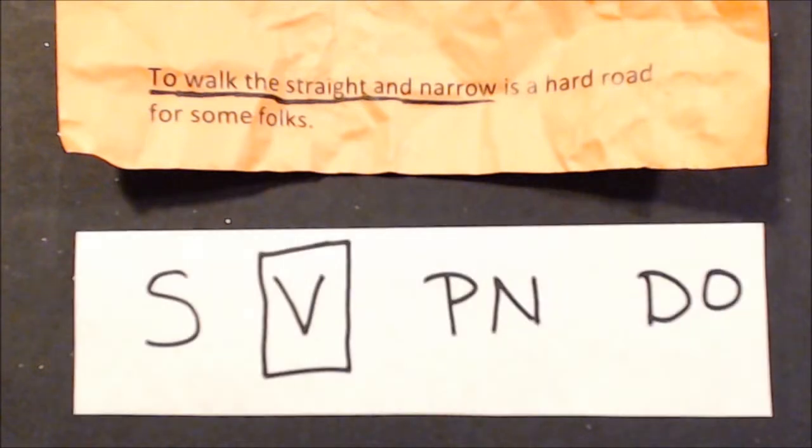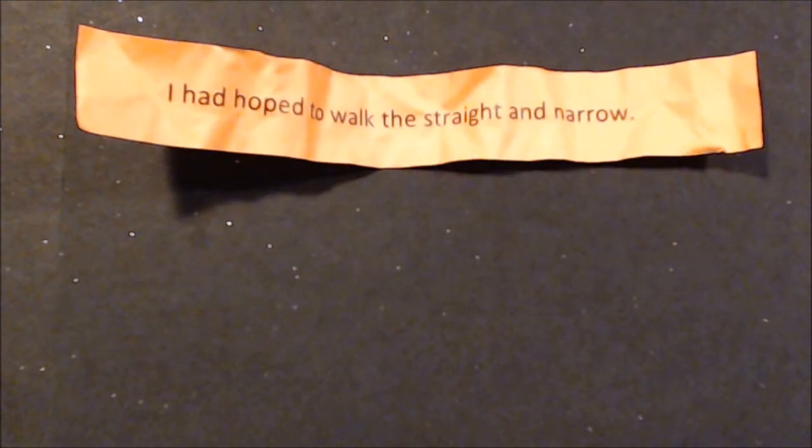Now the next part is we need to determine how this infinitive is being used. Remember, infinitives can be one of three things: the subject, the predicate nominative, or the direct object. Well, if you go back and look at my little schematic about how sentences are traditionally set up, the subject sits at the very front, usually. Let's look at our sentence. To walk the straight and narrow, our infinitive phrase, is sitting at the very beginning of the sentence. So, therefore, it must be the subject of the sentence.